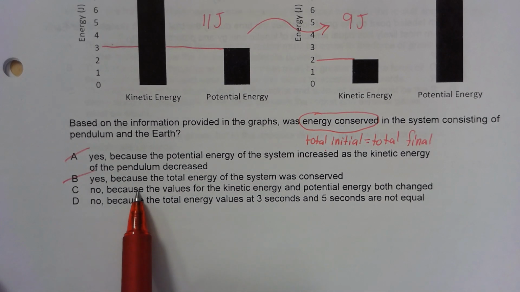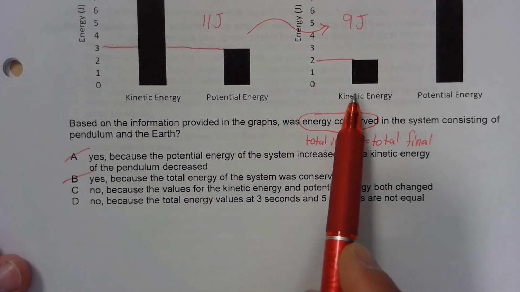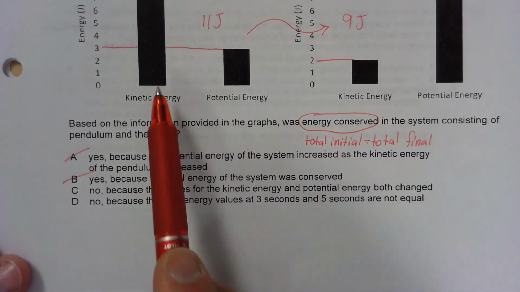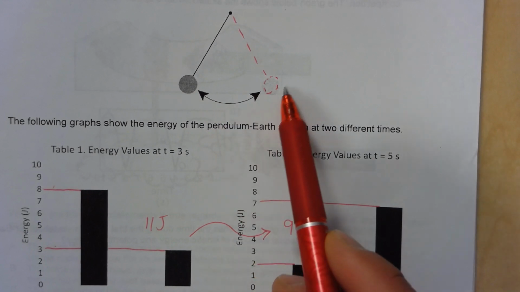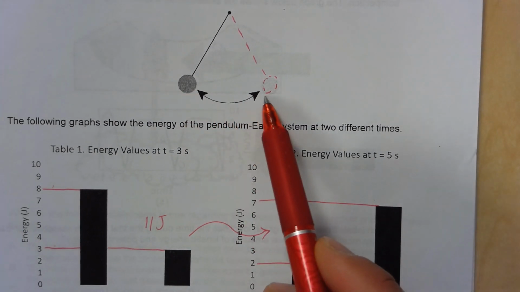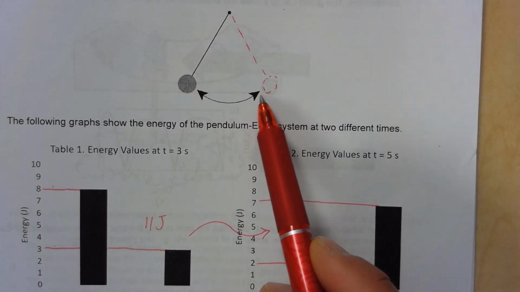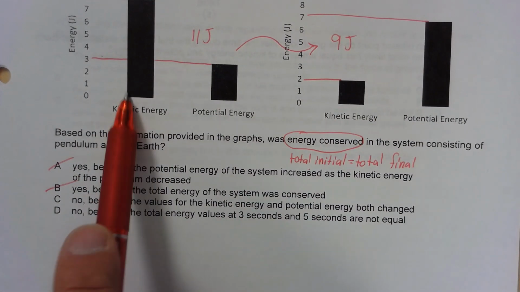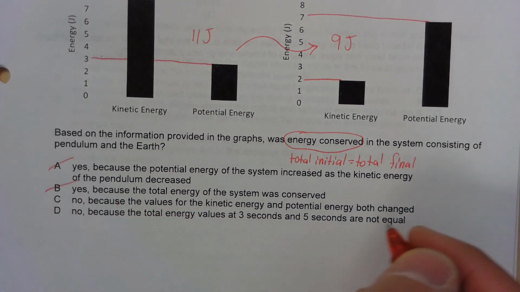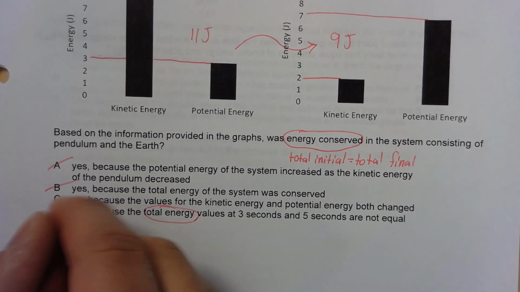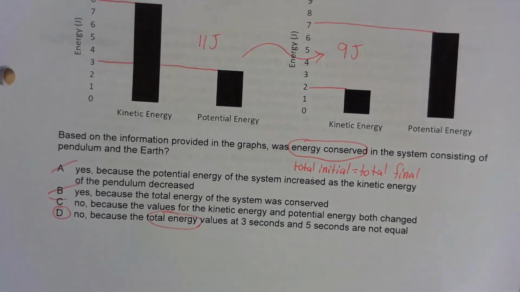So it's not because the kinetic energy values changed. That's always okay. Your kinetic energy can change. The pendulum moves faster at the bottom than it does at the top. Remember, it swings and then it slows down and stops, and then it swings back down and stops. And so that kinetic energy is always changing. The important thing is the total. So D is the correct answer. C is out.